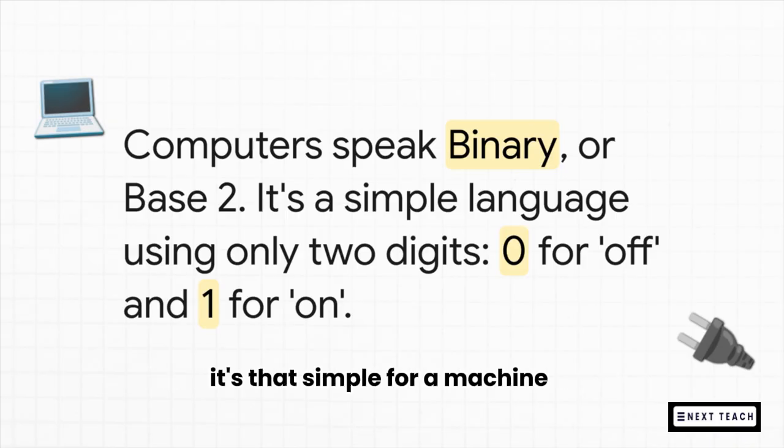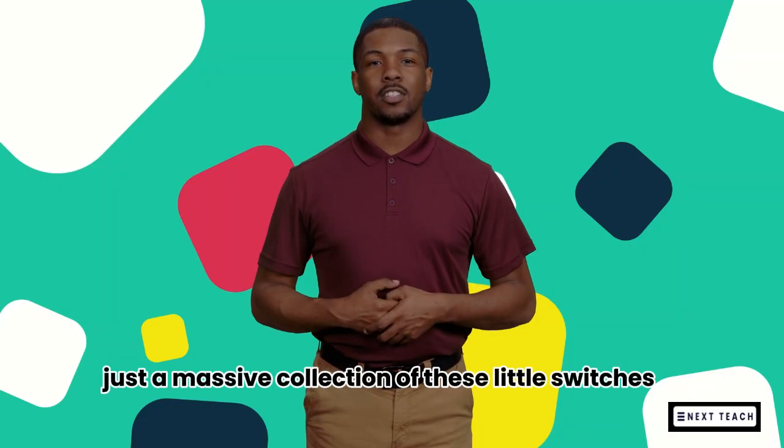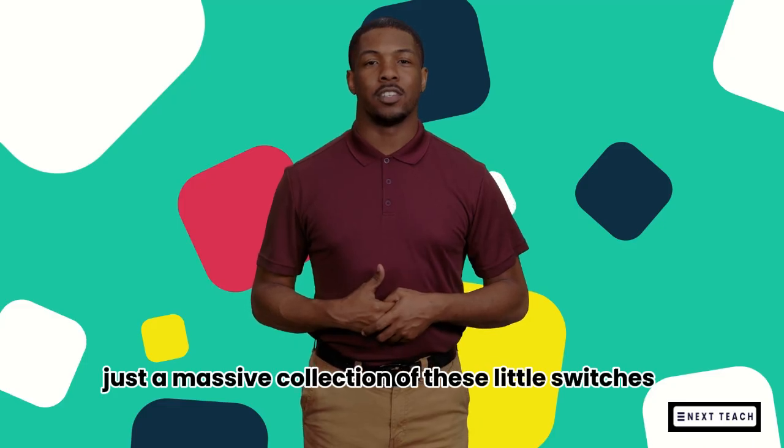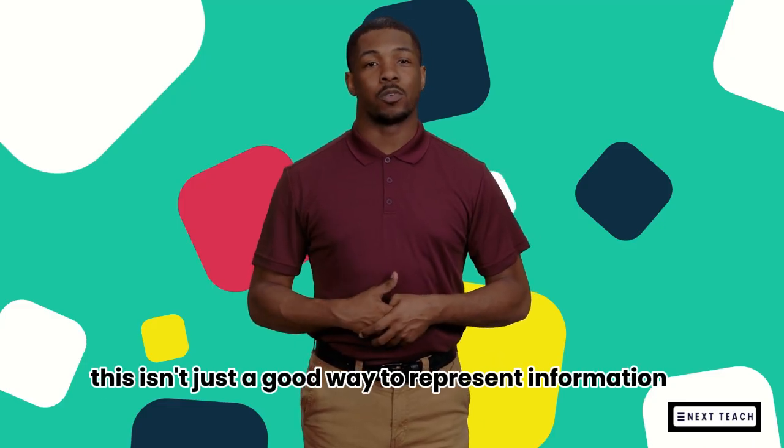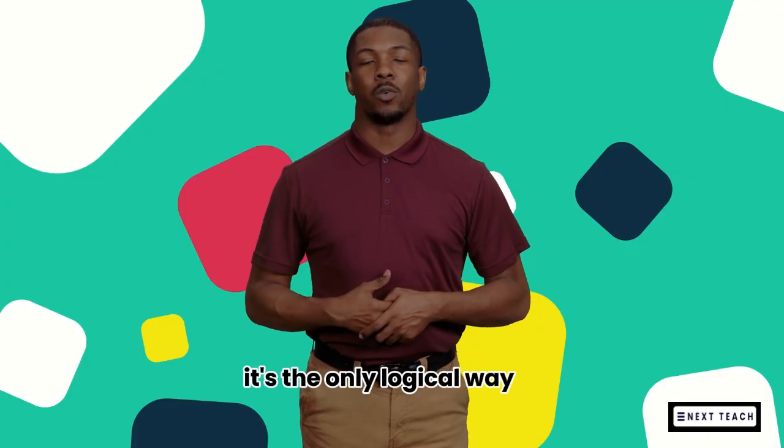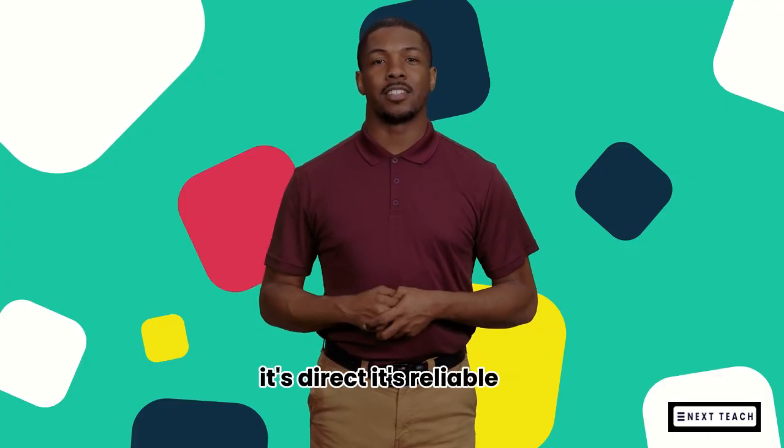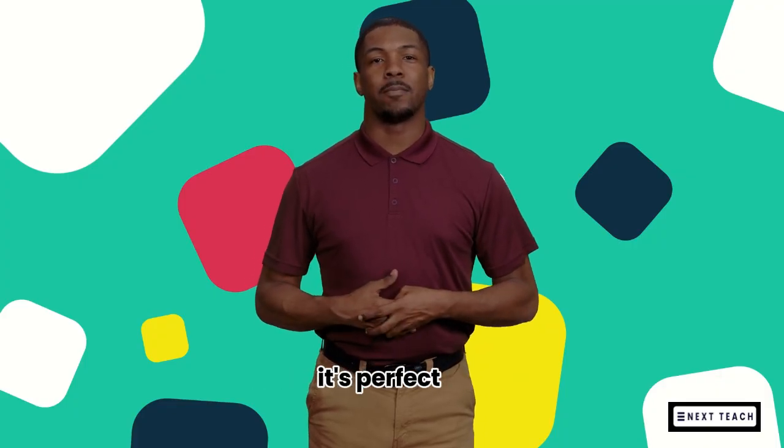It's that simple. For a machine that's basically just a massive collection of these little switches, this isn't just a good way to represent information. It's the only logical way. It's direct, it's reliable, it's perfect.